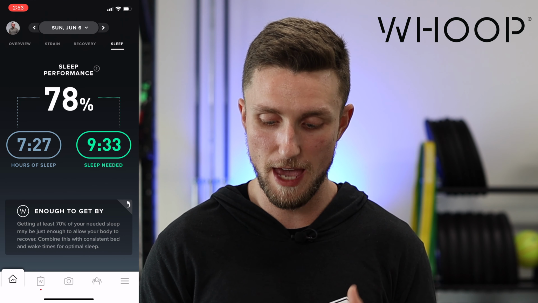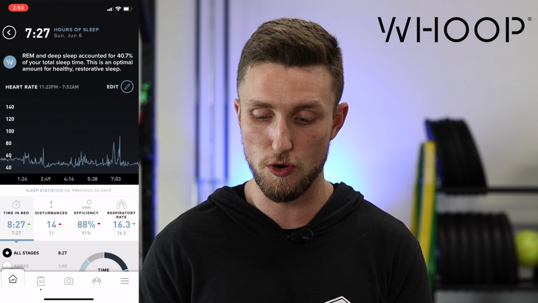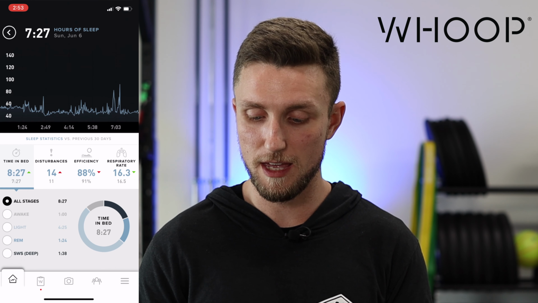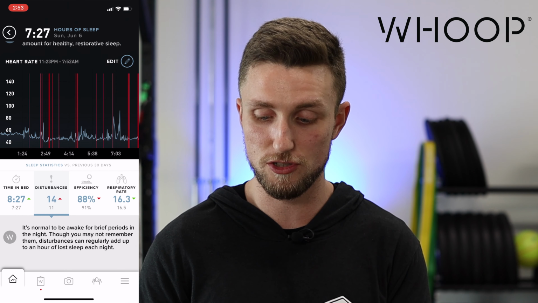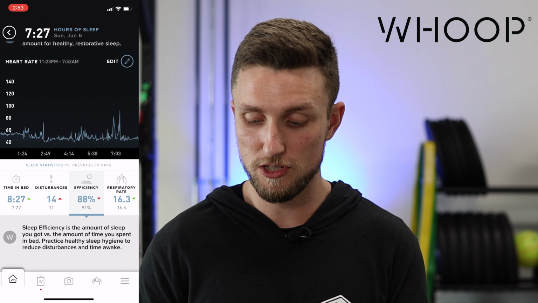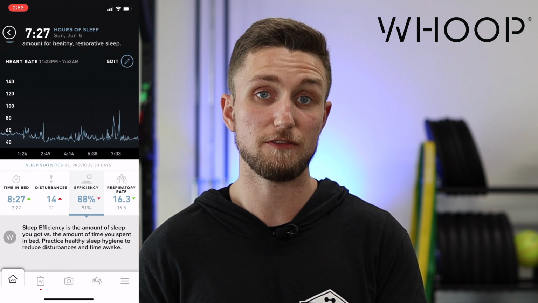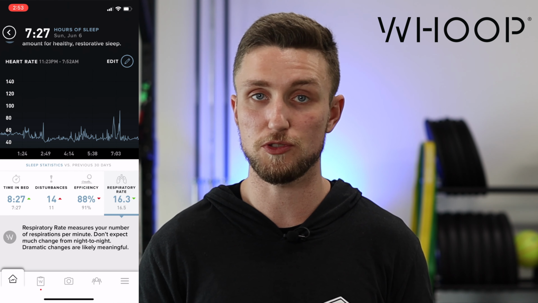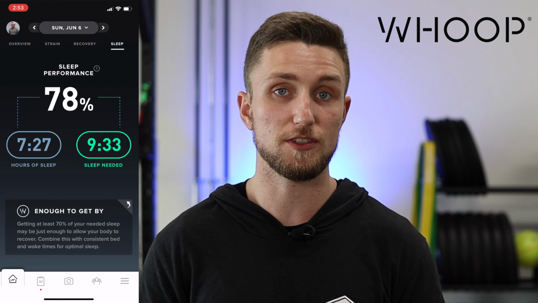If you tap on the hours of sleep icon, it'll actually show you what your sleep looked like that night before. So it gives a cool little heart rate graph. You can look and see how many times you had disturbances through the night, what your efficiency was, which was the difference between how many times you were awake versus how much you were asleep. And it also gives you a respiratory rate there too. The time in bed is a great way for you to look and see how much REM sleep, deep sleep, all that kind of stuff that you're getting right there. It's a great way for you to get an overview of all the stuff that you want to look at regarding that.